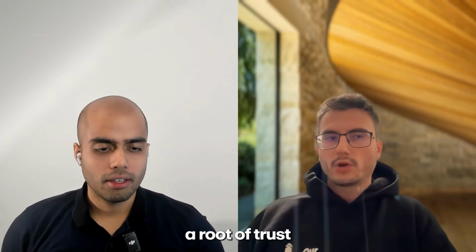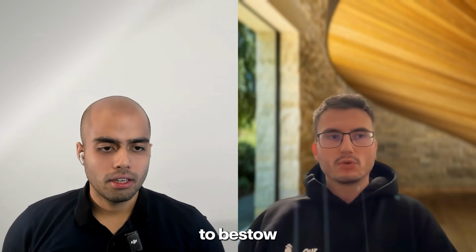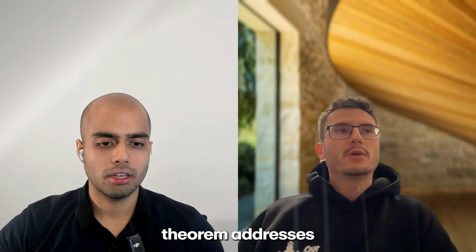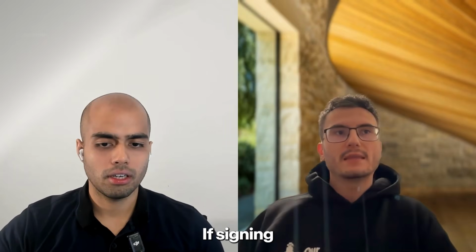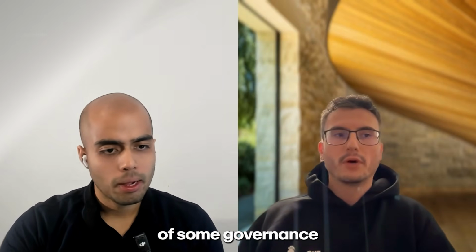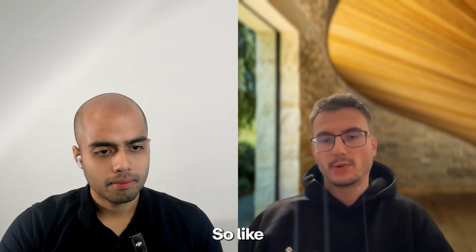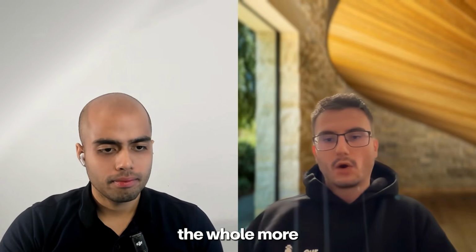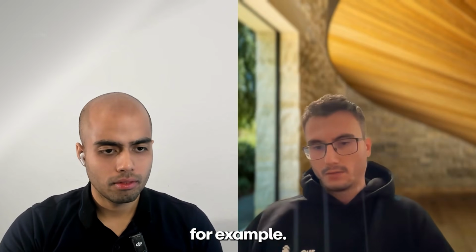A root of trust is any kind of mechanism to bestow trust upon any piece of information, right? So it can be Ethereum addresses that hold more than one ETH, signing a transaction where it's a smart contract and you sign that you approve of some governance action, right? So hey, all addresses that hold more than one ETH, they can vote on something, for example.